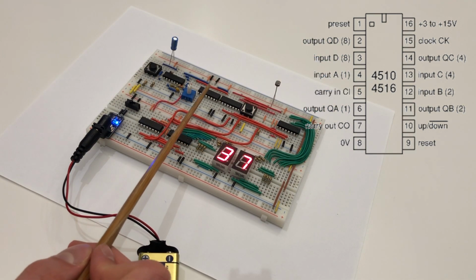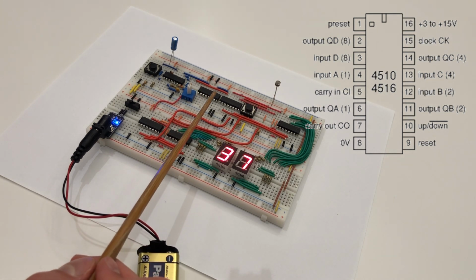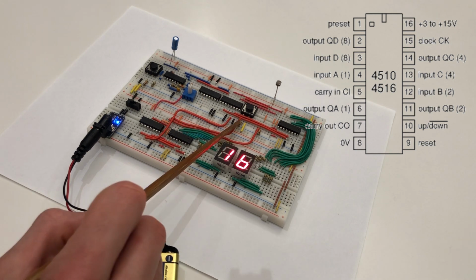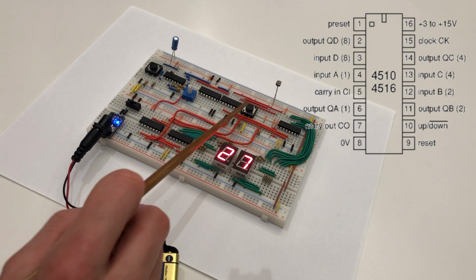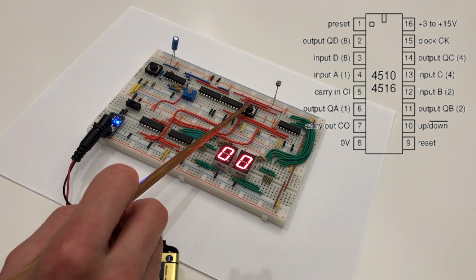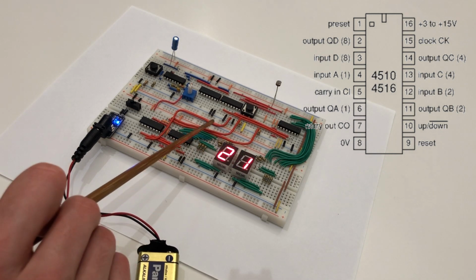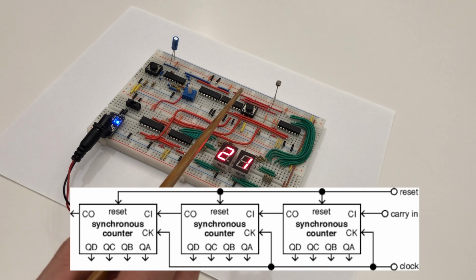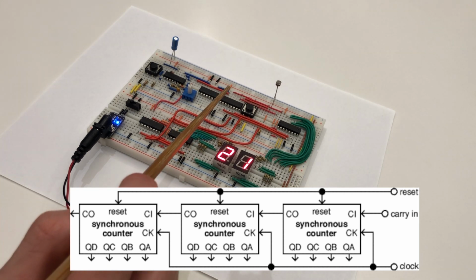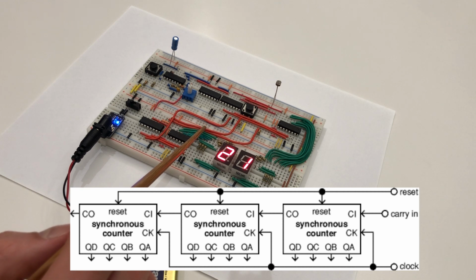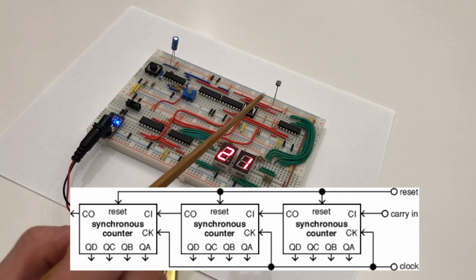When the reset pin is high, the count resets to 0, making all the outputs low. So for normal use, it should be connected to ground. Here I used a pull-down resistor so that when I press this PBNO, it will reset the count because it has a direct path to power. In my circuit, I linked two 4510s. To do this, all clock and reset inputs should be linked. Also, carry-in on the first counter is low, and carry-out feeds carry-in of the next counter.